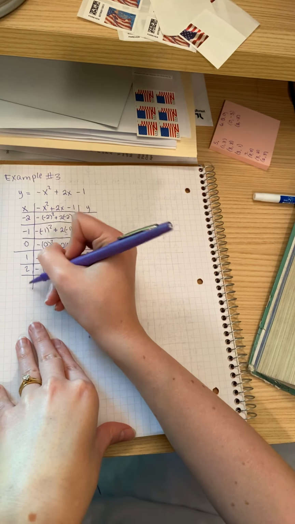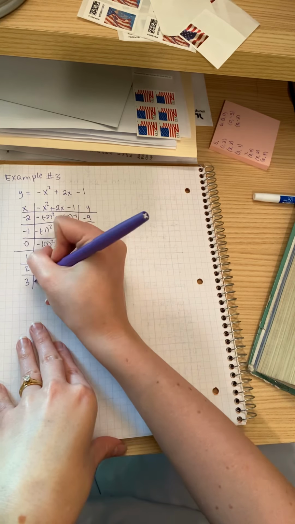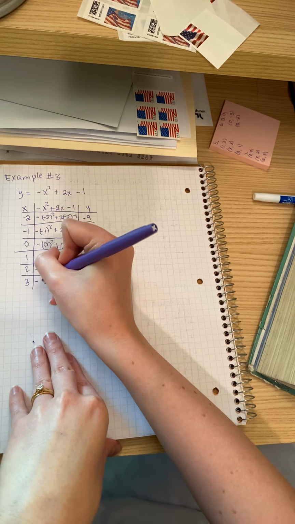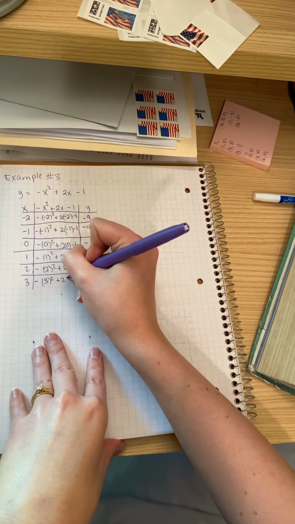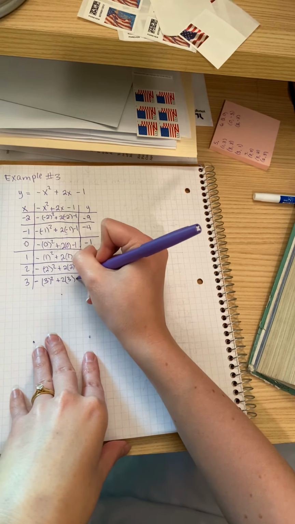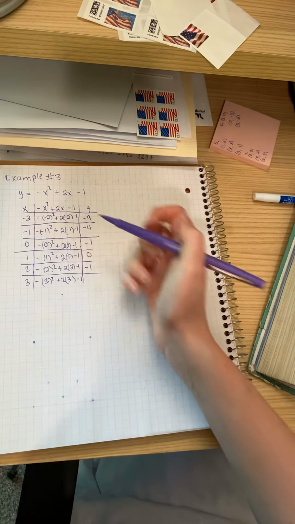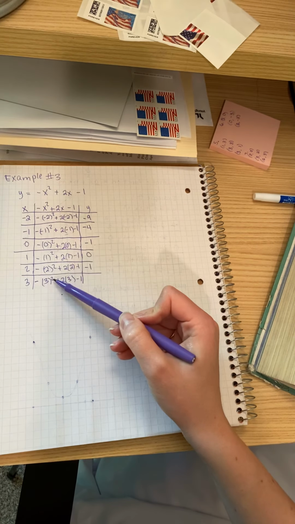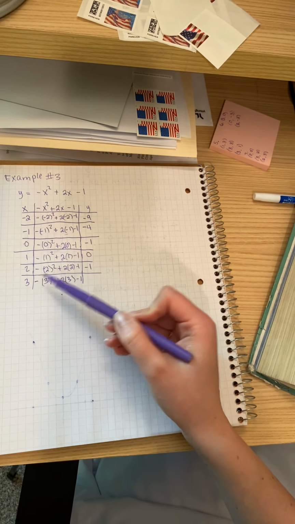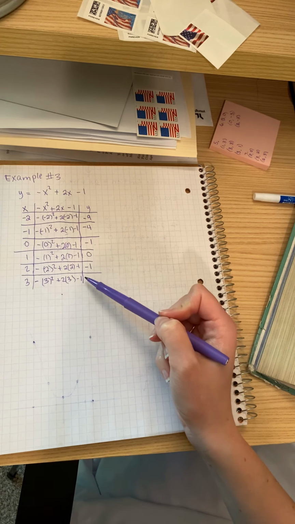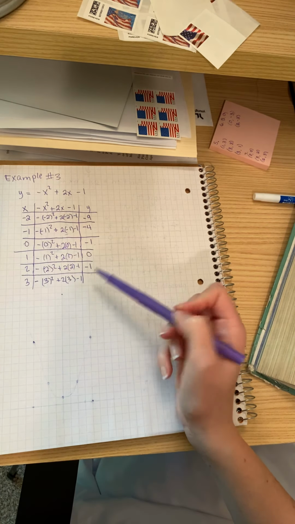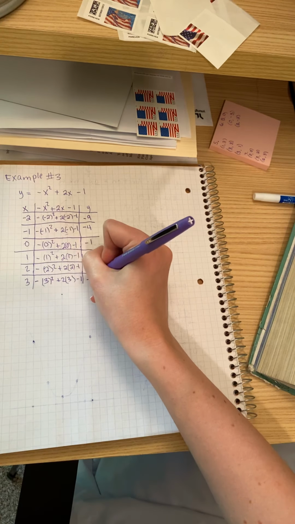And then the last value they give us is 3. -(3) squared plus 2 times 3 minus 1. So we have 3 squared is 9, make it a -9. -9 plus 6 is -3, sorry. -3 minus 1 is going to be -4.